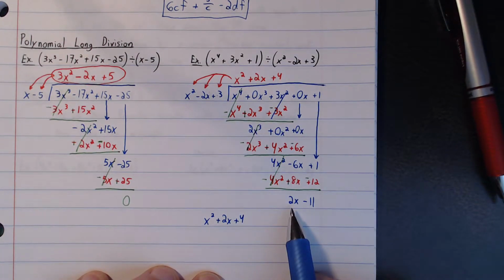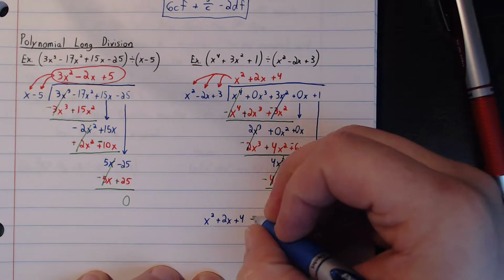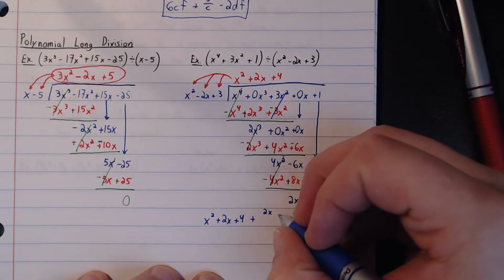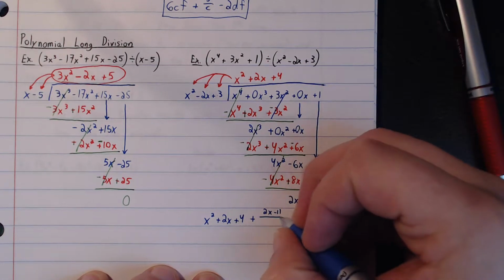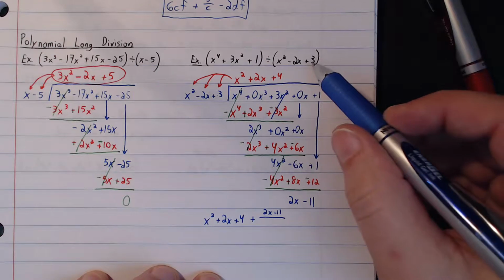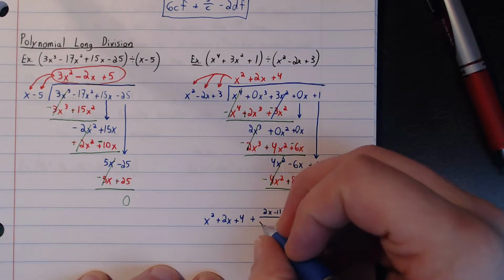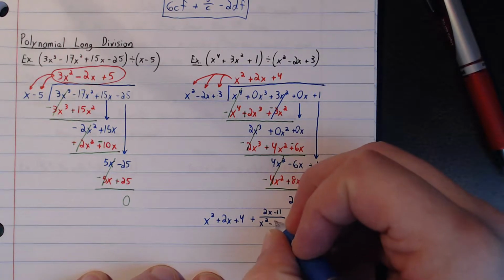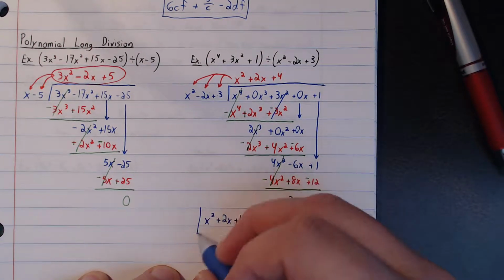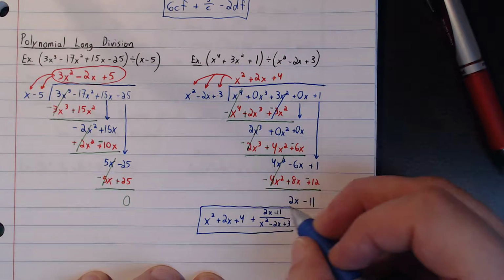This happens to be positive, so I'm going to say plus, and whatever that happens to be is going to go on top, so 2x minus 11. What I'm going to put on bottom is my original divisor, x squared minus 2x plus 3.